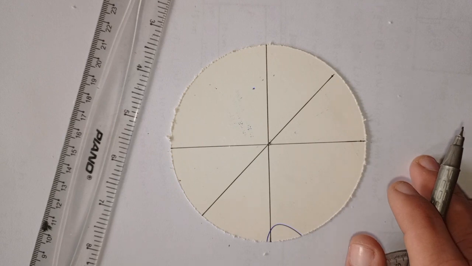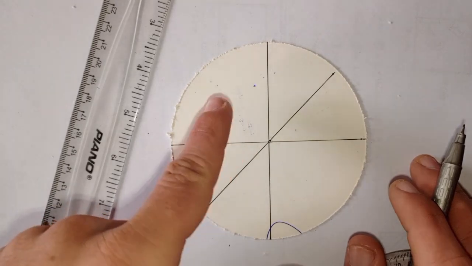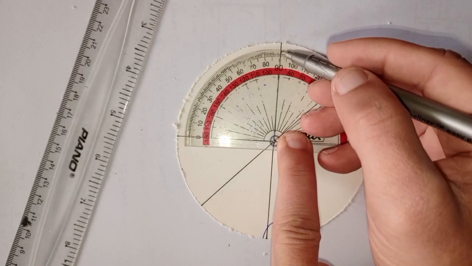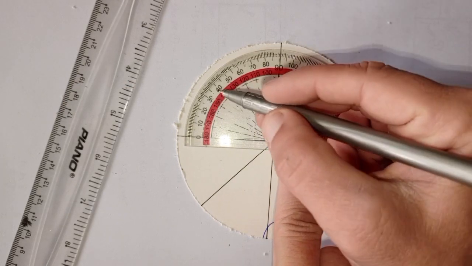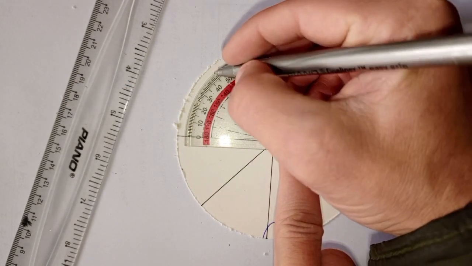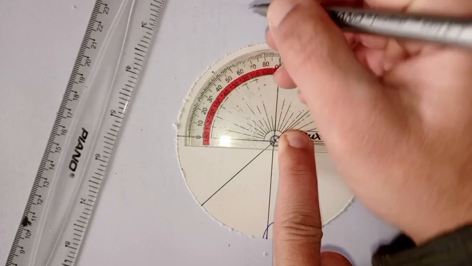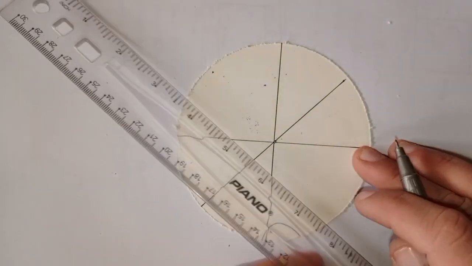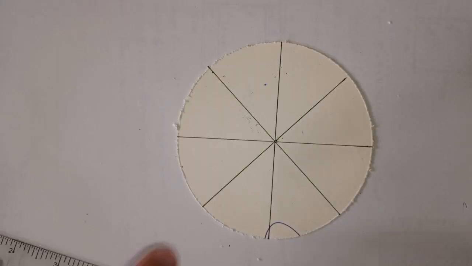Same thing we will do here with this angle. This angle is 90, so we will divide it into 2 equal parts. Put this thing here. Now this is 90, so if we divide 90 by 2, it will give us 45. So this one is 40, and this one is 45. I'll just draw a point here. Then I'll join this point to the center. And this way I made 8 parts in this circle.